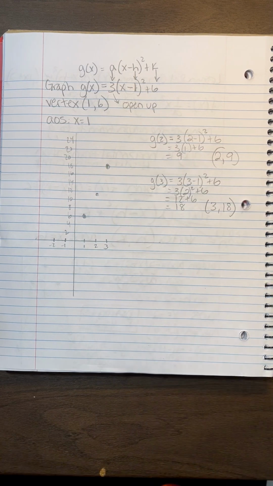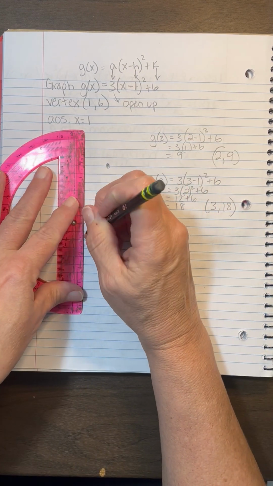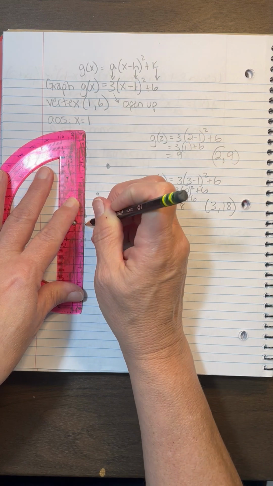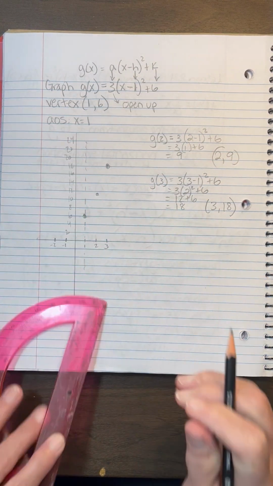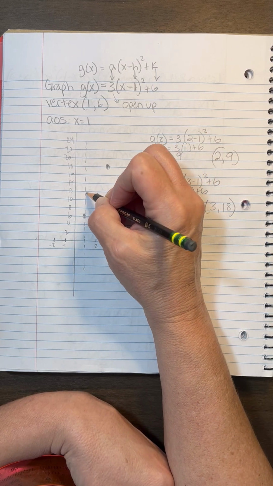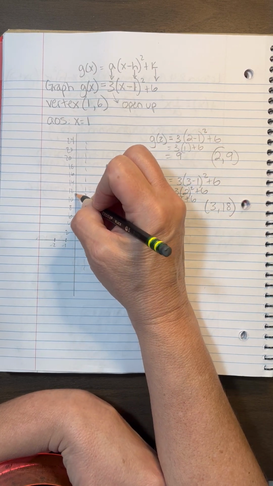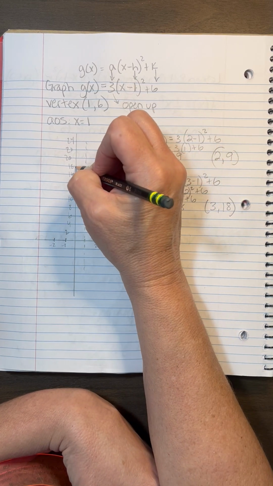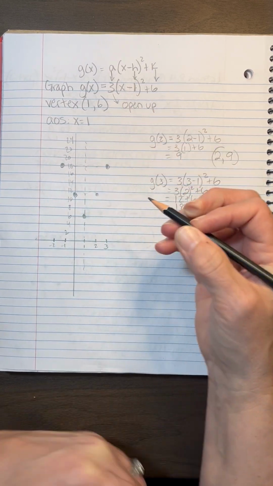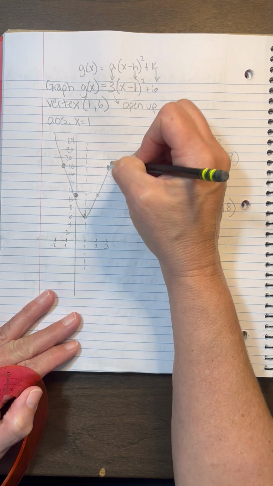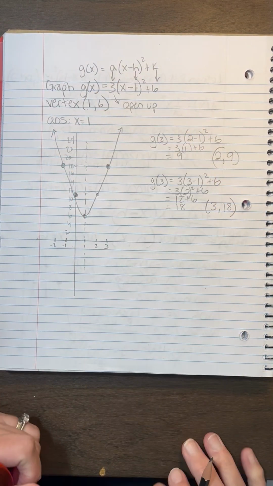Okay. Now remember, this is our axis of symmetry right here, right? Okay, so we're gonna now reflect. This was 1 away, so it's gonna be 1 away on the other side. This was 2 away, so it's gonna be 2 away on the other side. And then you can draw, remember it's a U, not a V. Try to curve it at the bottom there.